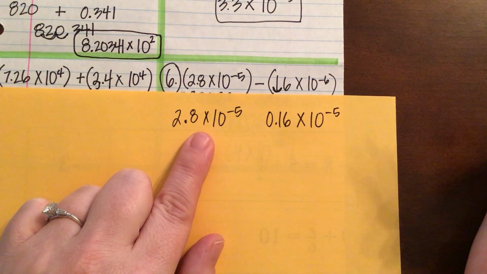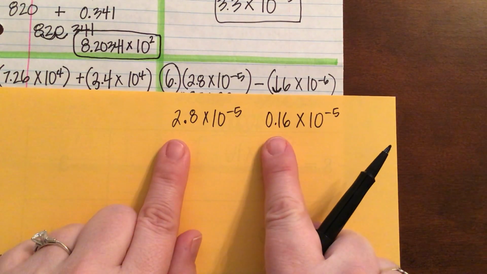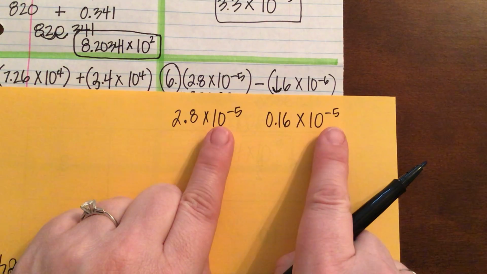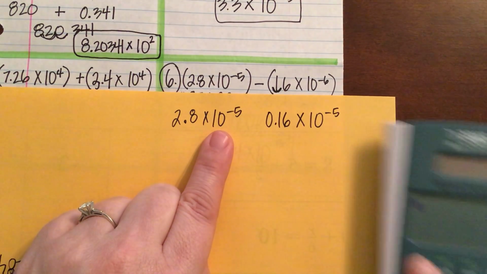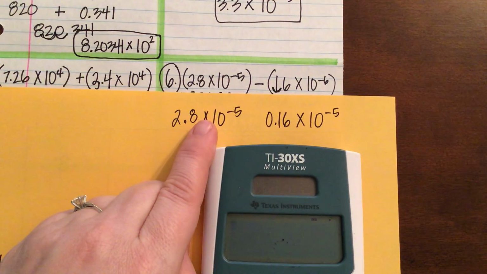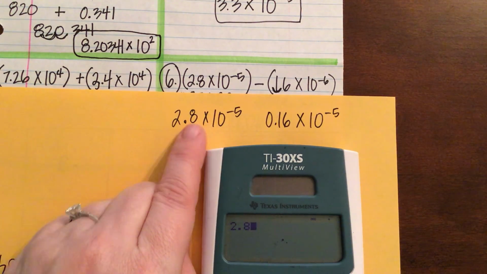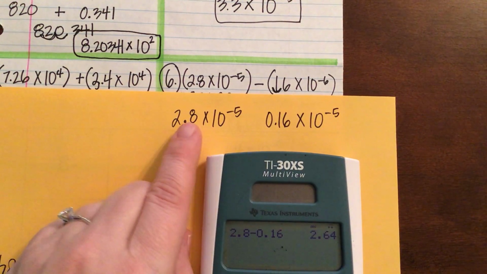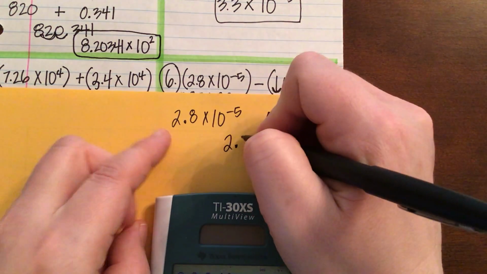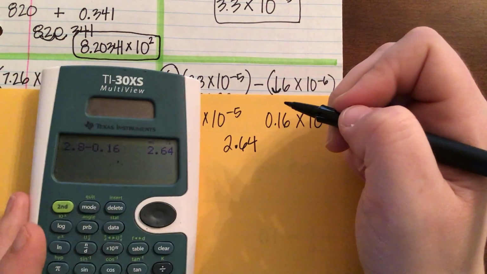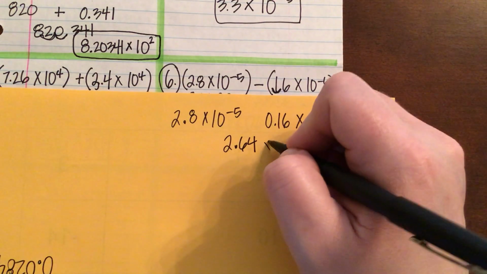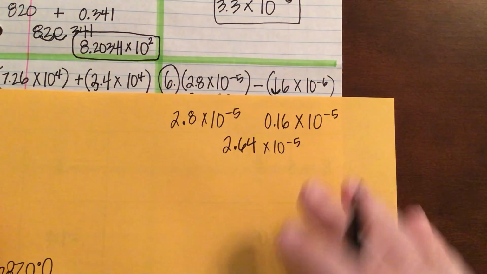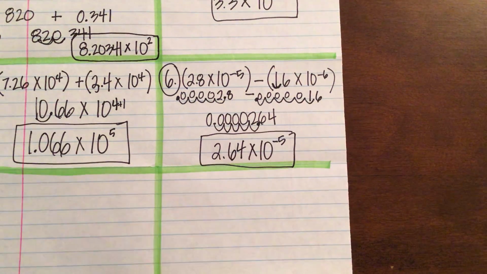Now that they match, I can do 2.8 minus 0.16, 2.64 times 10 to the negative 5th, and it's the same thing.